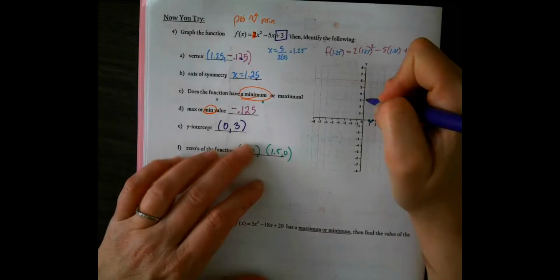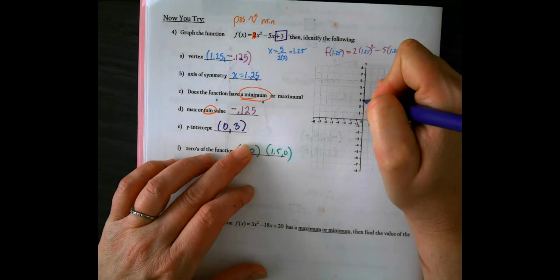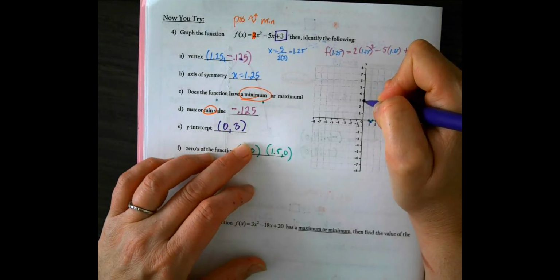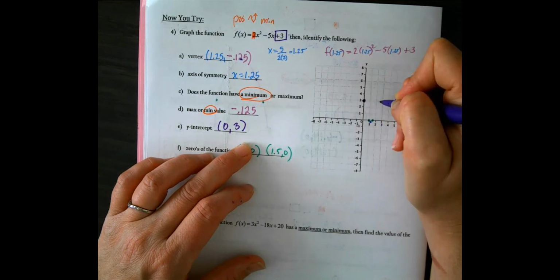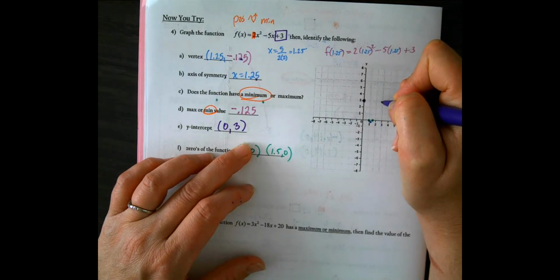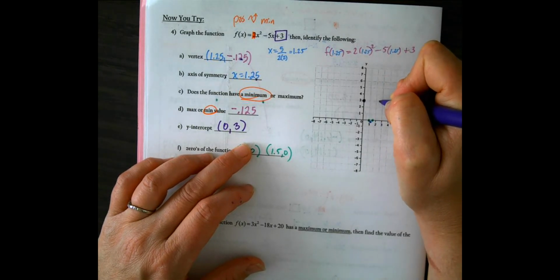So that's impossible to try to guess what the parabola looks like just from those 3 points. So I'm also going to make sure I do my y-intercept at (0, 3). And then the corresponding value isn't at 3, 3. It's actually at 2.5, 3.